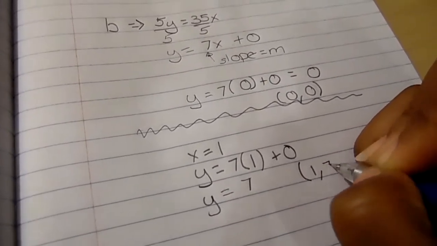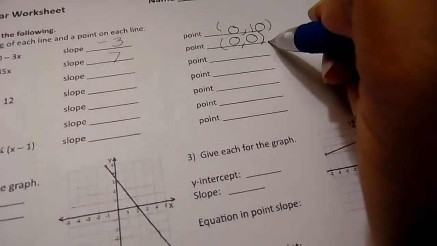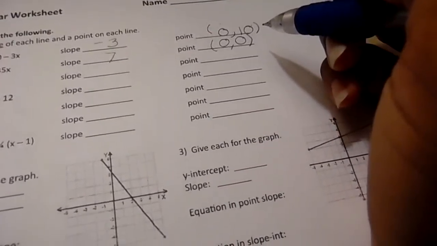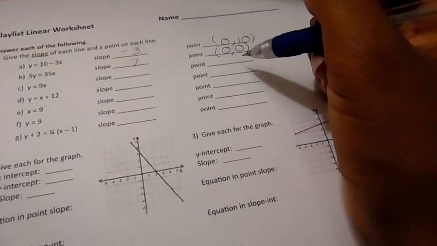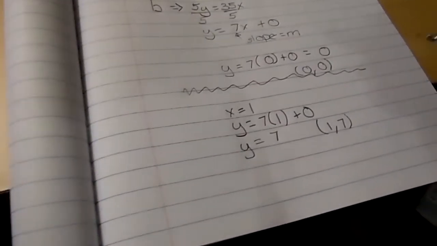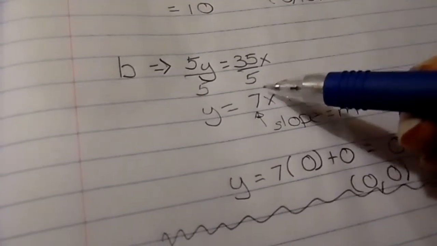So this is another point: 1, comma 7. Now I could put 1, comma 7 here, or this, or a whole bunch of other points. But I just picked 0, 0 because that was the easiest one for me to find, right? When I make x 0, it's just easy. It's just an easier calculation because I don't have to worry about the 7 at all.